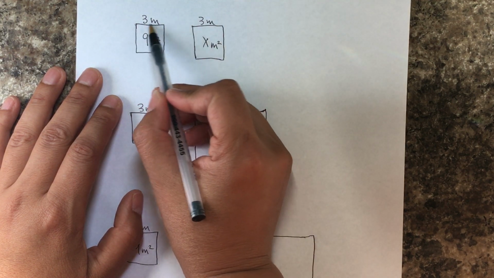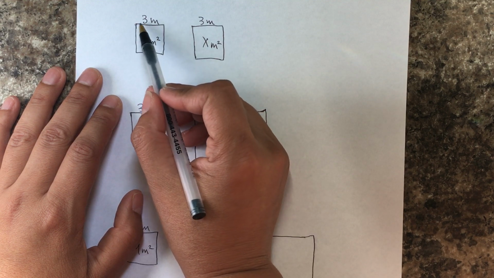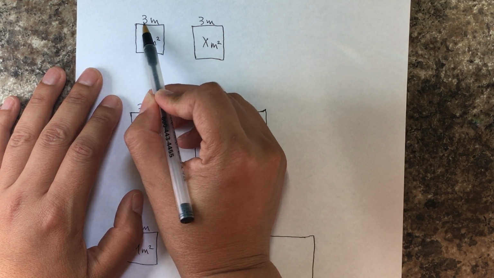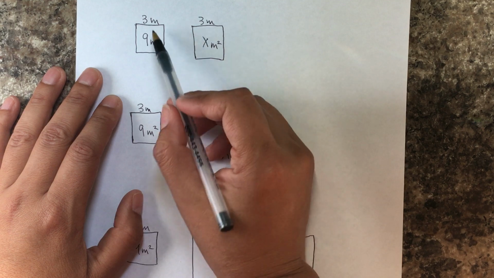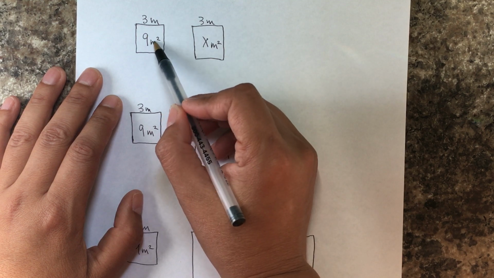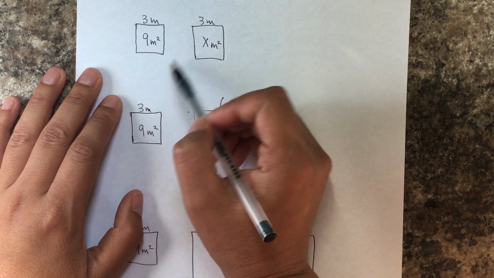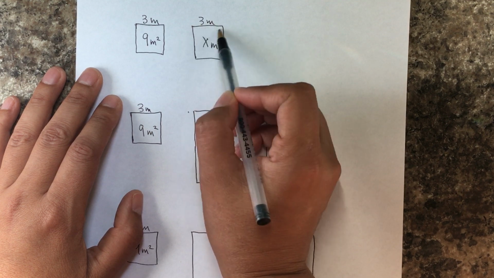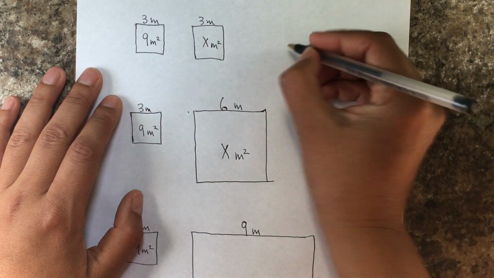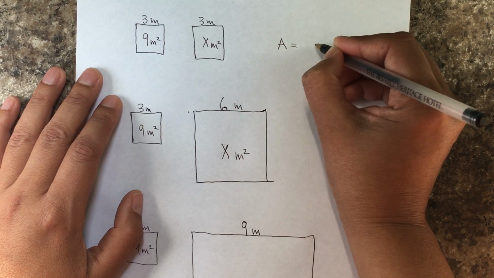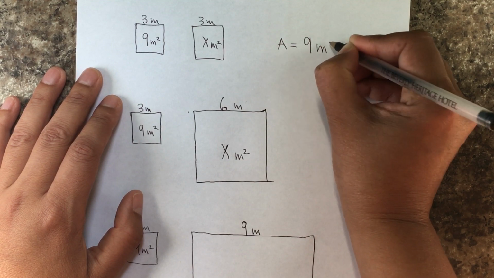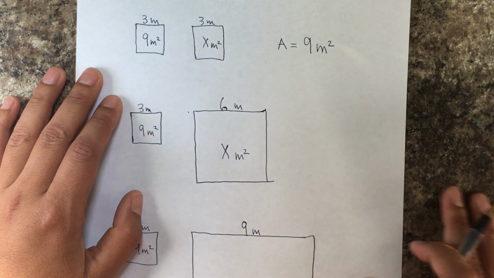The length of the side is 3 meters for one, and then the area is 9 meters squared. So if the length of the other is also 3 meters, what's going to be the area? So the area is going to be also 9 meters squared, just because they're identical.